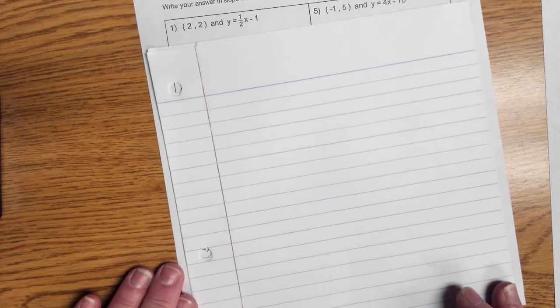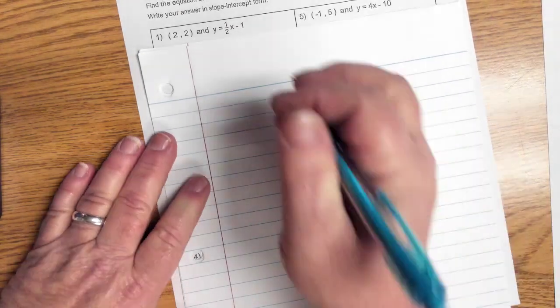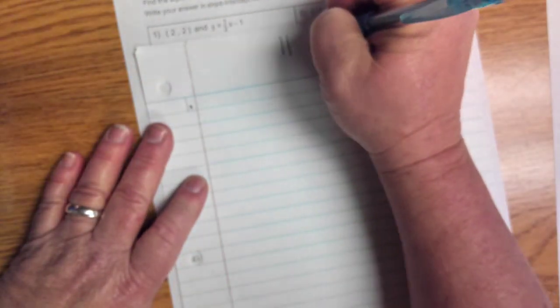So, when it says that I need to find the parallel line with the point (2, 2) that goes through y equals 1/2 x minus 1, I'm going to do number 1. Remember, parallel lines are always lines that will never cross. Okay?